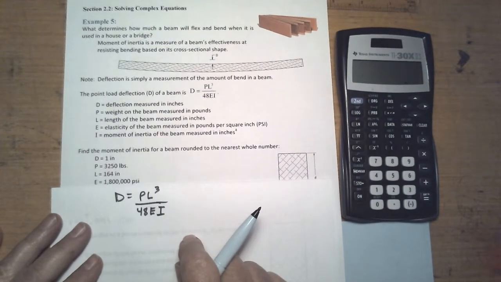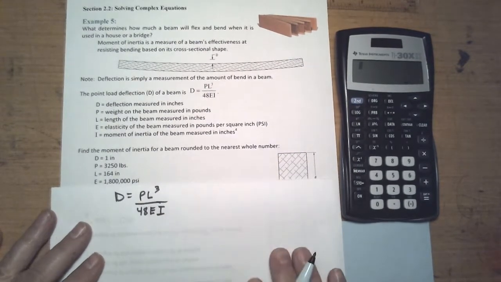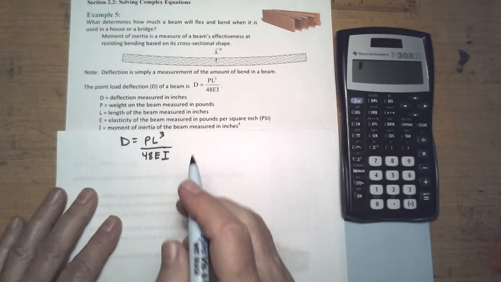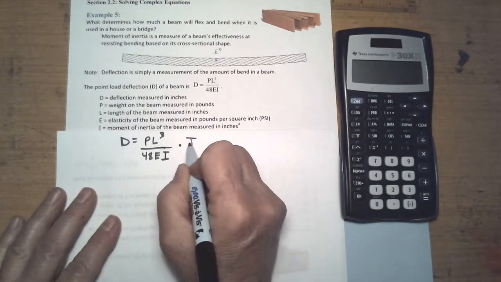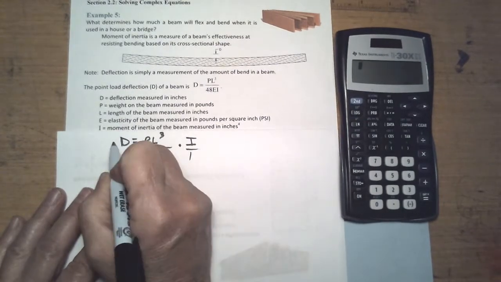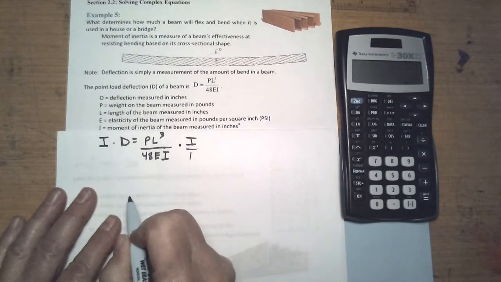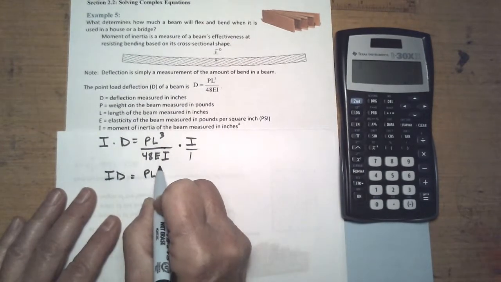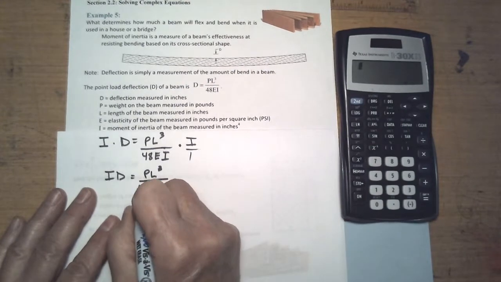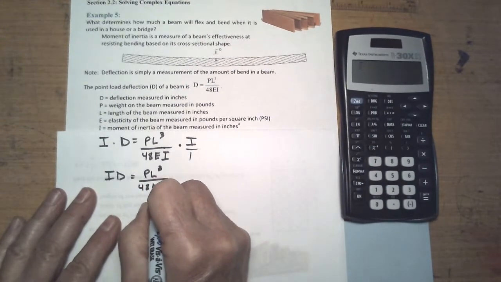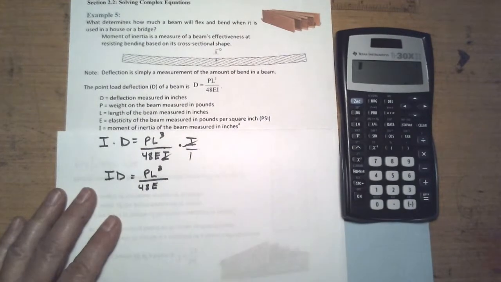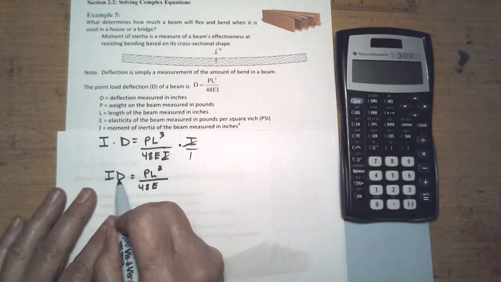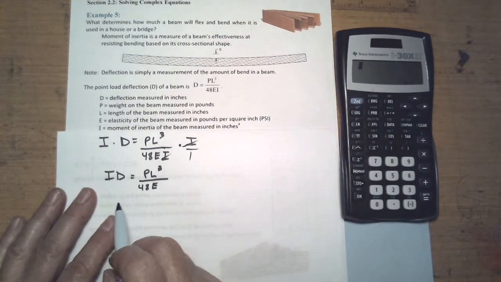This way I don't have to write down so many numbers. I can just write down these few letters and just go ahead and isolate the I. So I'm going to be multiplying this side by I, and I'll make him look like a fraction. And I'll multiply this guy by I. So I have ID is equal to PL cubed over 48E. And you can see these guys drop out, right? Leaving me with 48E on the bottom. Well, I'm almost there. Only 2 steps to make it happen.